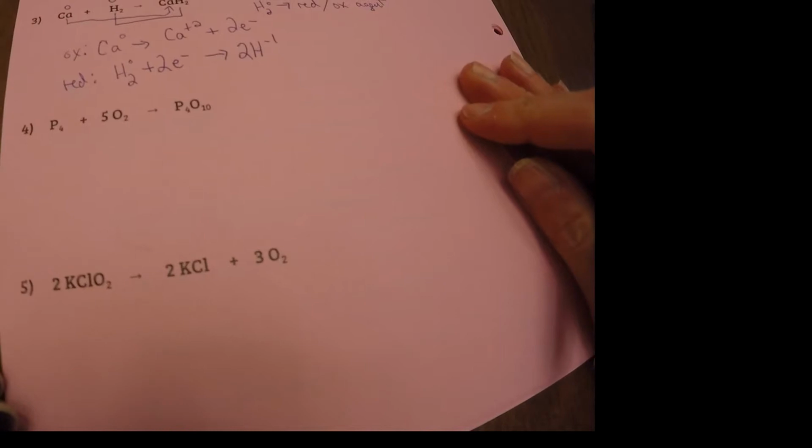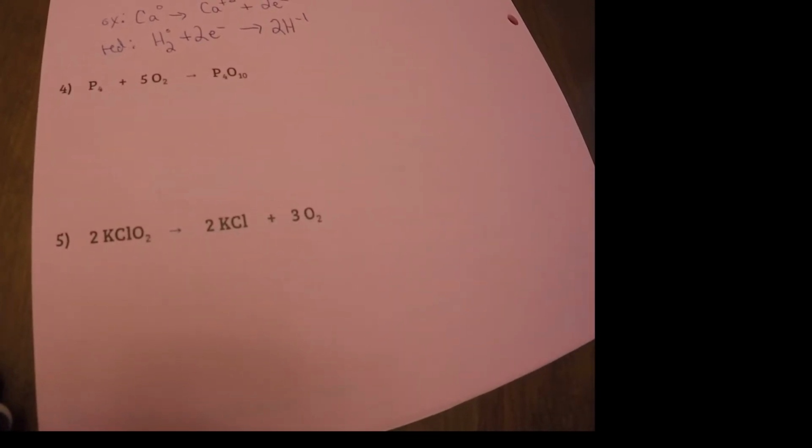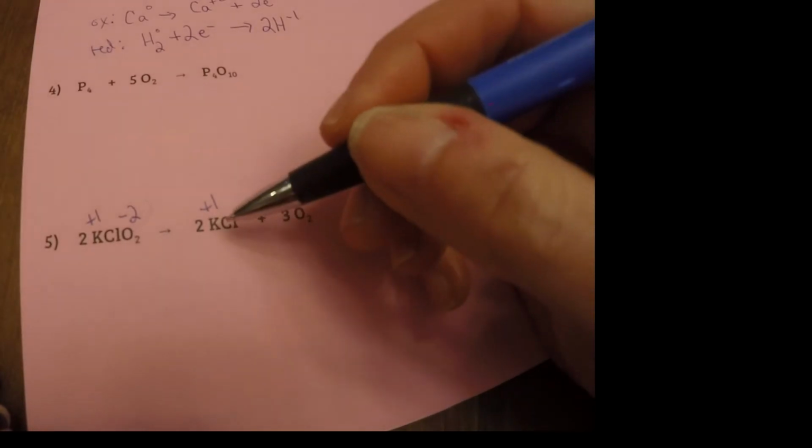Alright, skip down to number 5 with me, because there is something I want to show you down here. We're going to do the same thing and assign numbers. So we have a compound and a pure element. The pure element gets 0. Potassiums are in group 1, they get +1. Oxygen in a compound, unless it's a peroxide, is going to be -2. This chlorine, to make the potassium chloride equal 0, is going to be -1.